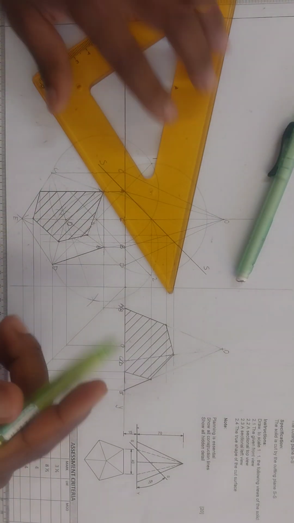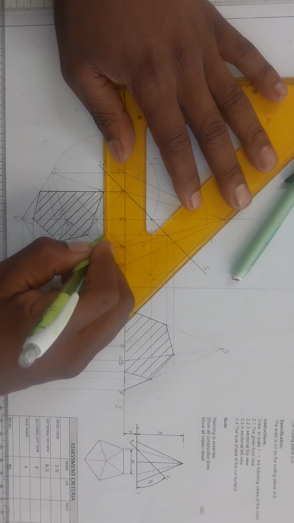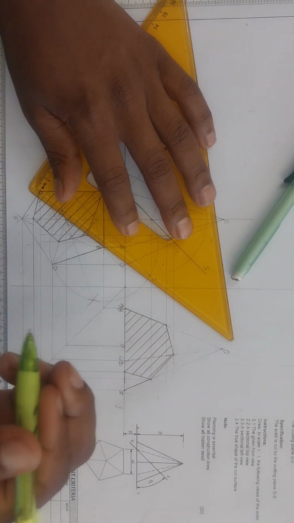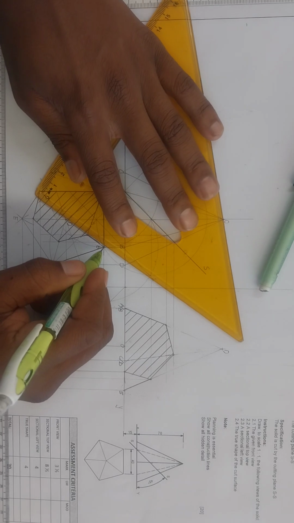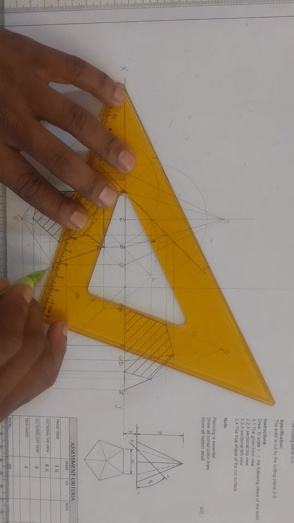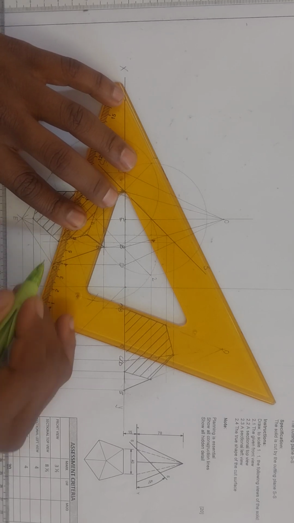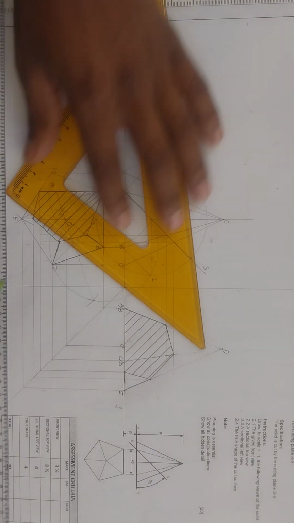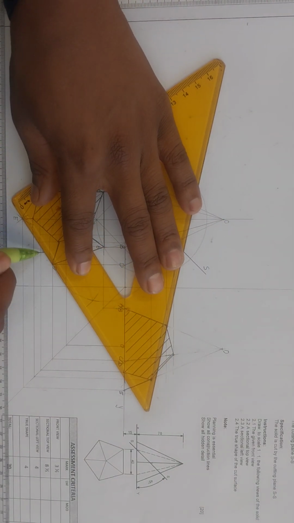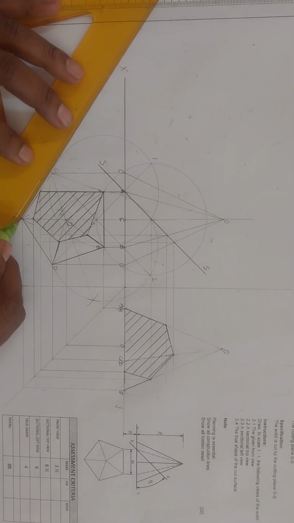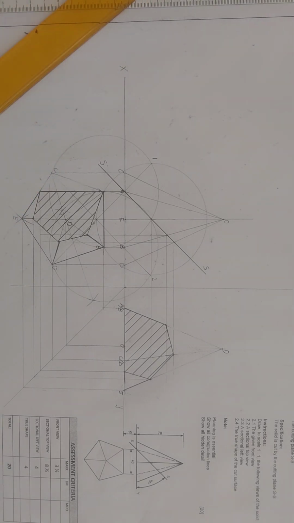Then the rest of the drawing is visible. And just like that, your top view is complete.